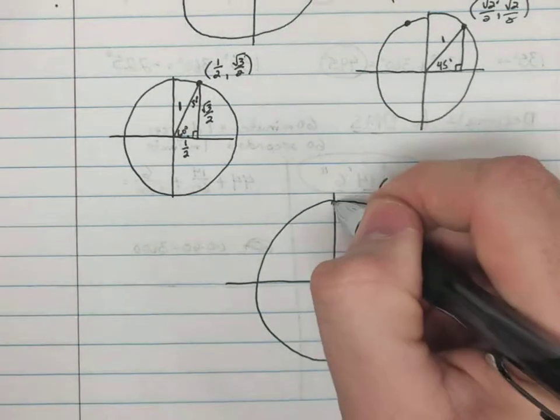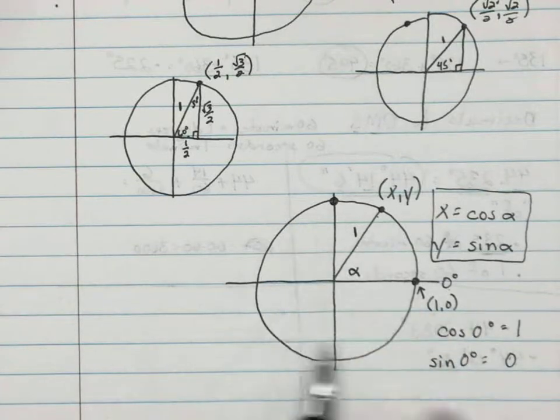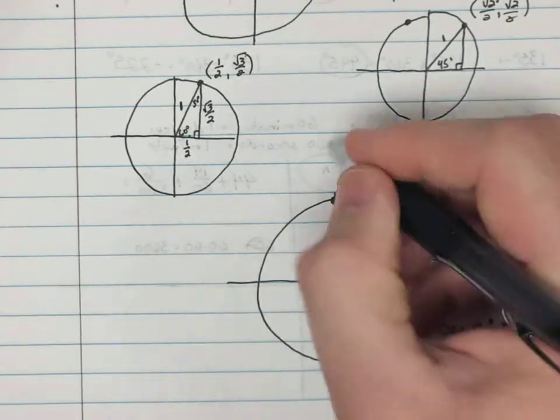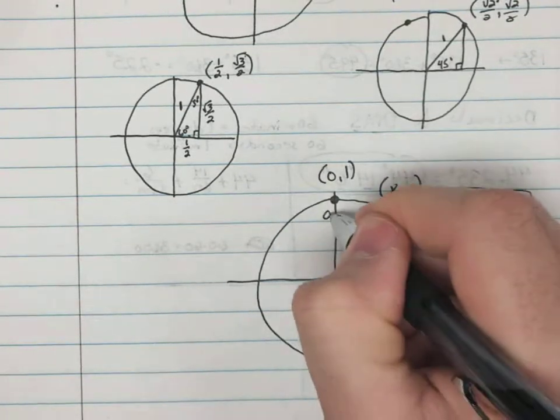Let's look at 90 now. So everybody understand, on this unit circle, again, the radius is 1. The distance from here to here is 1. So that makes this point (0, 1). And again, this is 90 degrees.